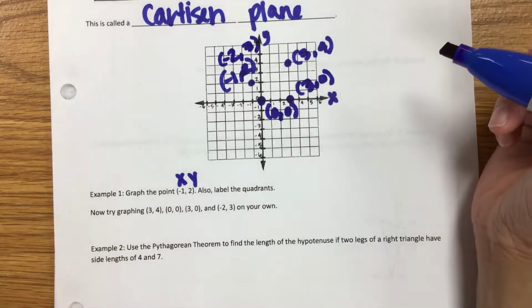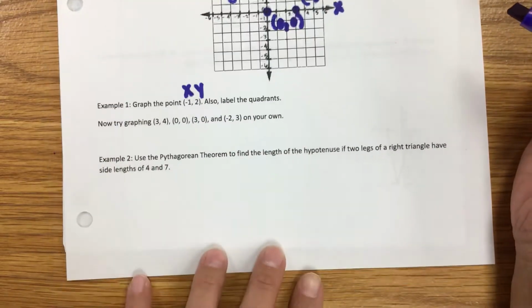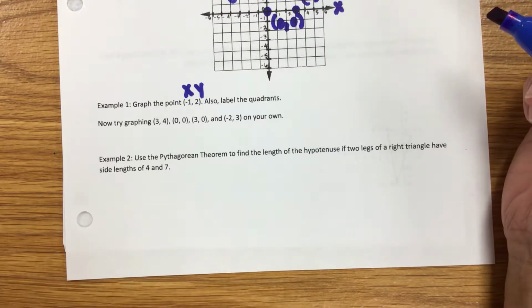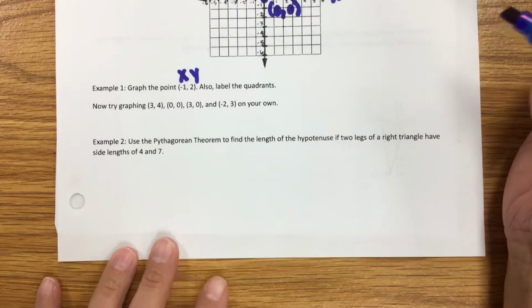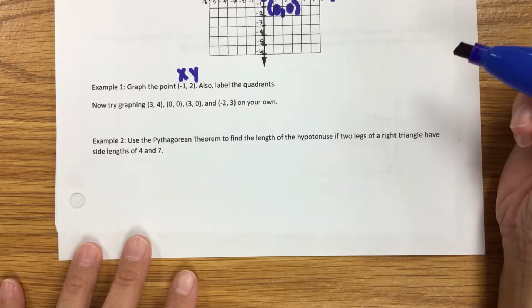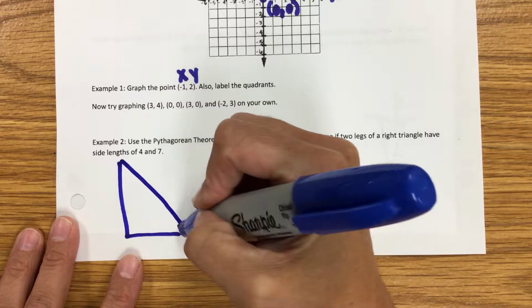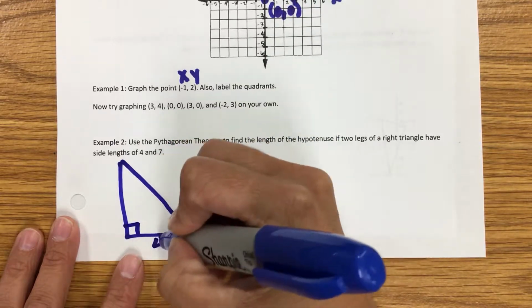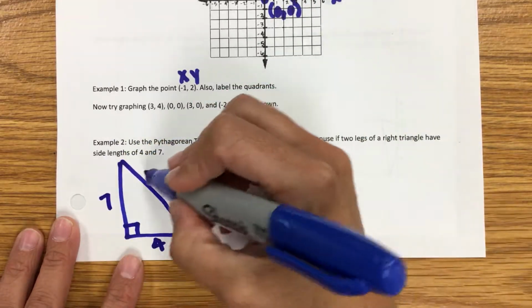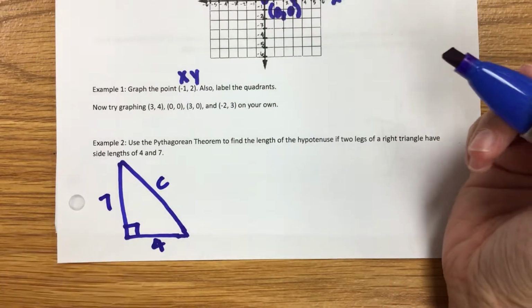of that other label. So example 2, it says, use the Pythagorean theorem to find the length of the hypotenuse if 2 legs of a right triangle have side lengths 4 and 7. So if we have a right triangle and one of the legs is 4 and one of the legs is 7, how would you find the missing side?